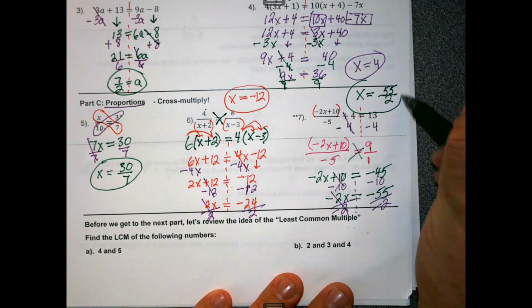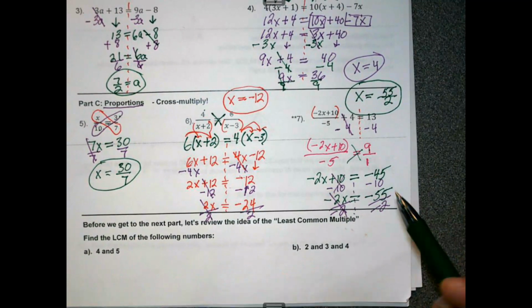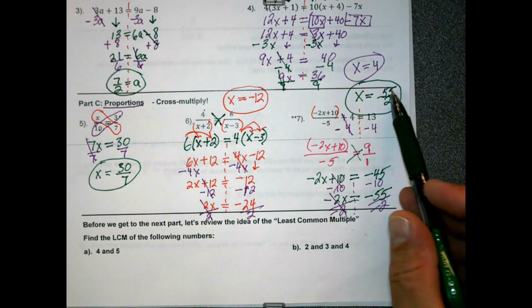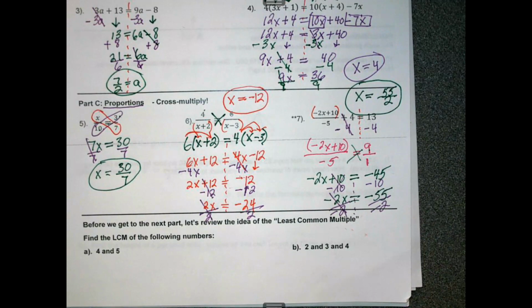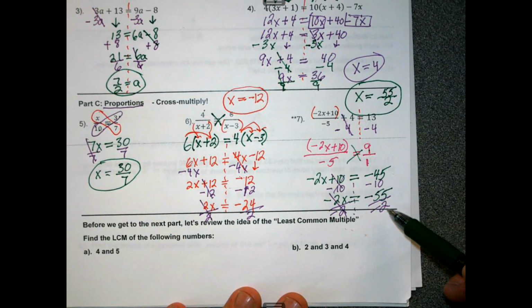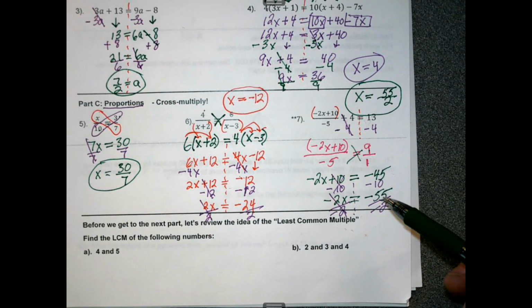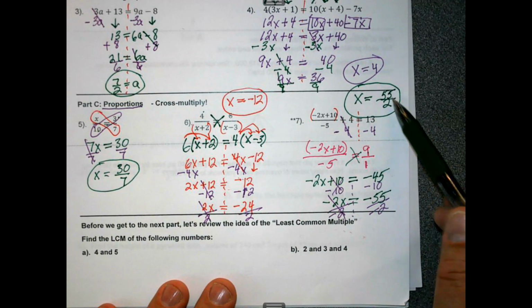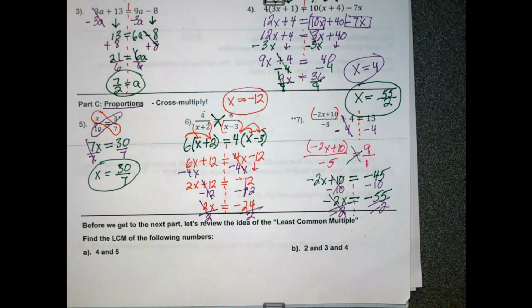Do we have to put two negative signs? No. In fact, we should make it positive because it's more proper. If you leave it as negative 55 divided by negative 2, it certainly is not going to be marked wrong. And I know this is simplified because that's an odd number being divided by an even, so chances are 2 is not going to go into them.